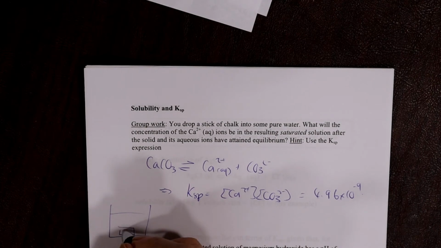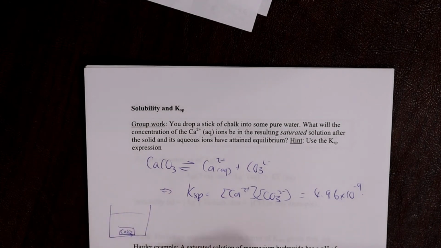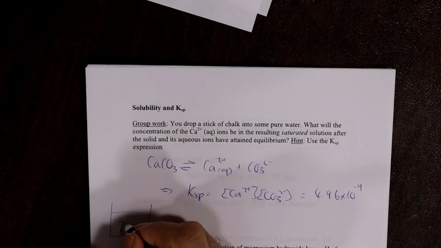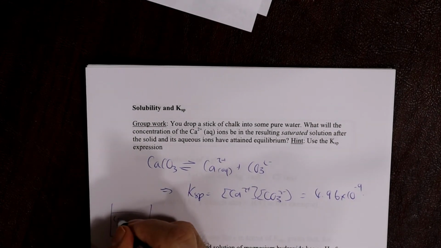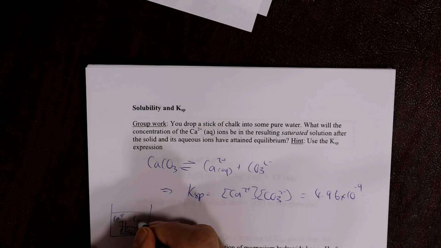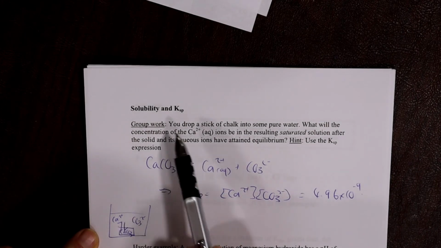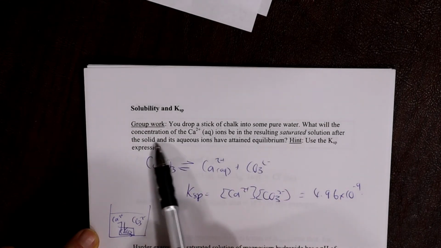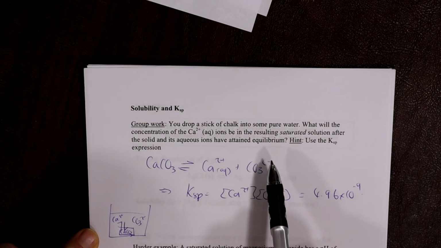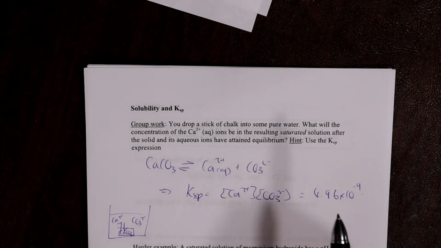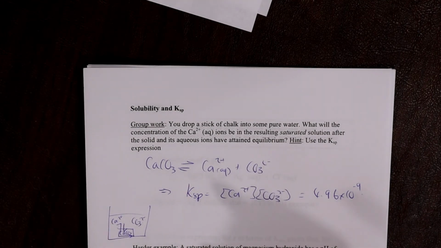The question says, you drop a stick of chalk, calcium carbonate, into some water. Now this is a heterogeneous equilibrium, so the chalk has to go in before the equilibrium can establish, of course. Then it gets into a saturated solution with low concentrations. That's the KSP situation. What will the concentration of calcium ions be in the resulting saturated solution, after we get to equilibrium? Equilibrium establishes when we reach saturation.